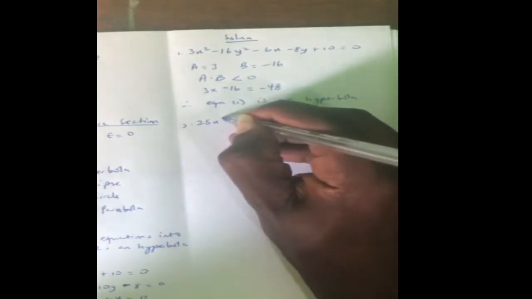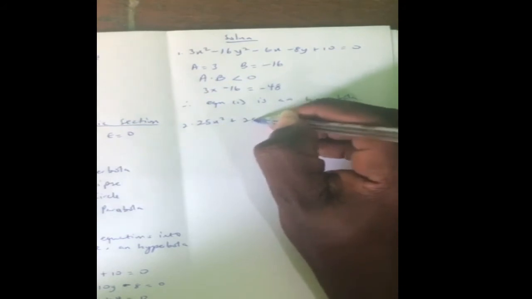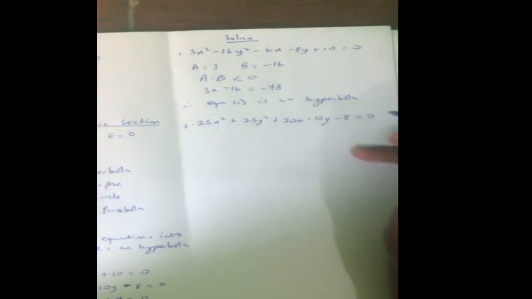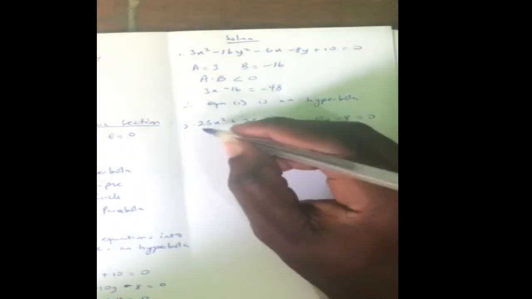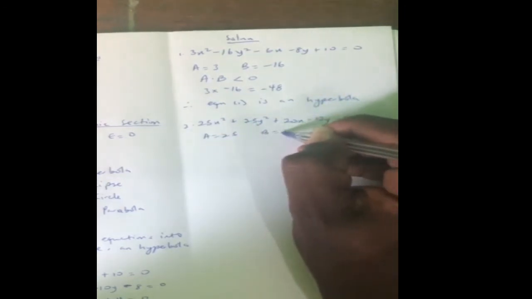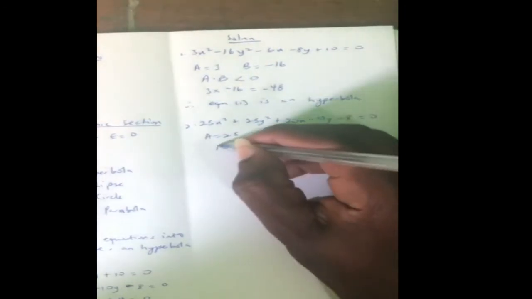Then 2, we're given 25x squared plus 25y squared plus 20x minus 10y minus 8 is equal to 0. So we realize that with this one too, our a is 25, our b is also 25. So a is equal to b. They are the same.